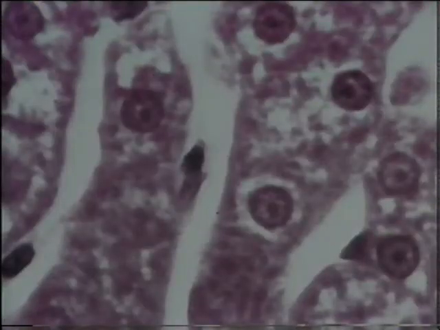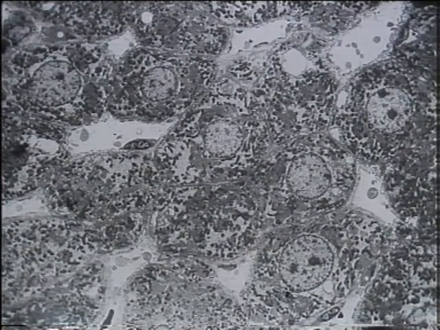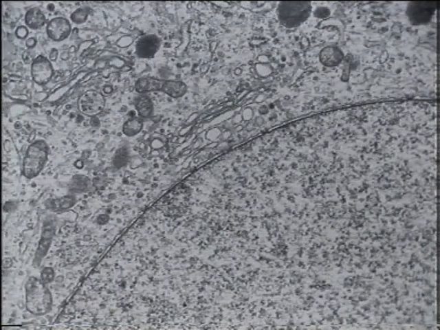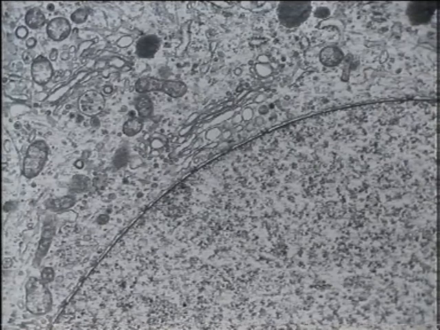Have another look at the section of liver in the light microscope when it's magnified as much as possible. And now look at the section in the electron microscope and see how much clearer the nucleus and mitochondria are. And this is at the same magnification, about 2,000 times. As the magnification is increased, more and more details of the nucleus and mitochondria appear, and you can see structures that you couldn't see at all in the light microscope.